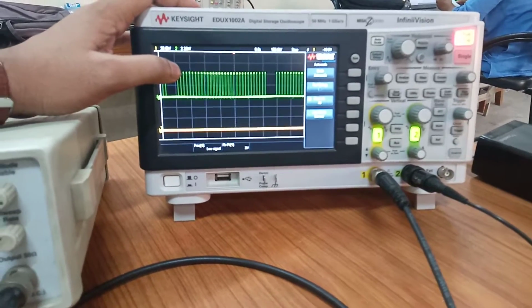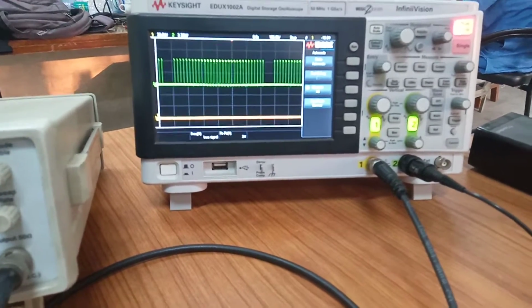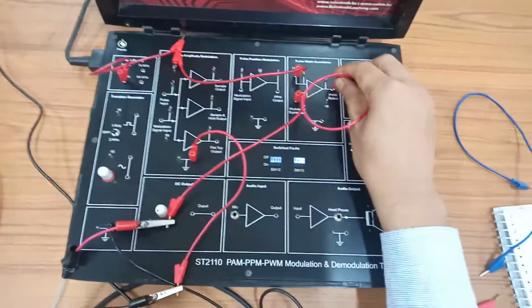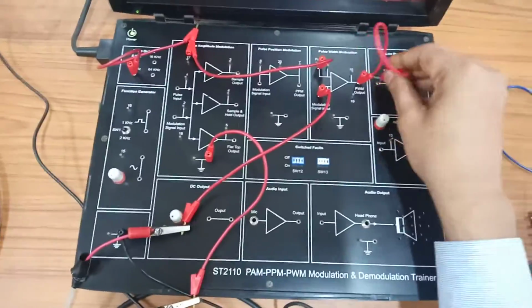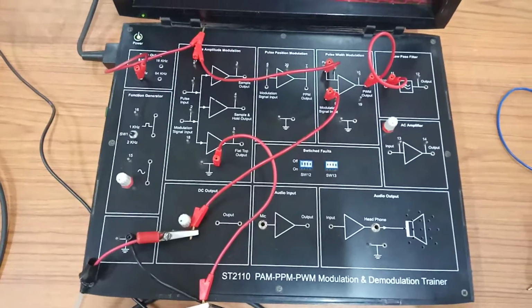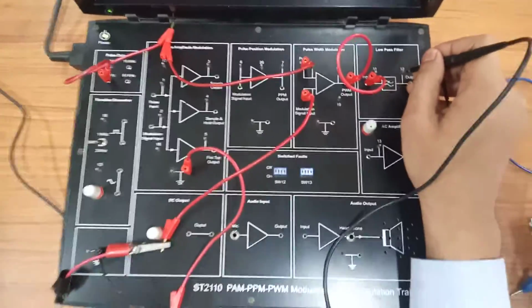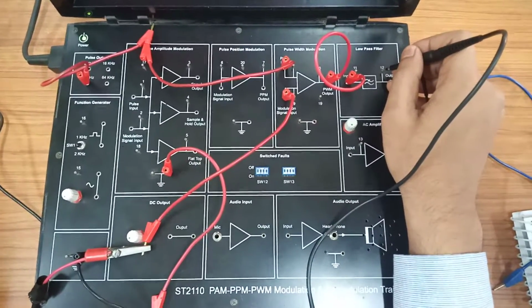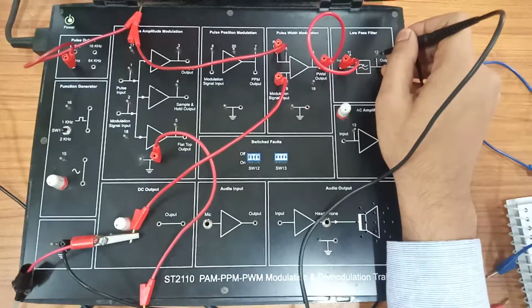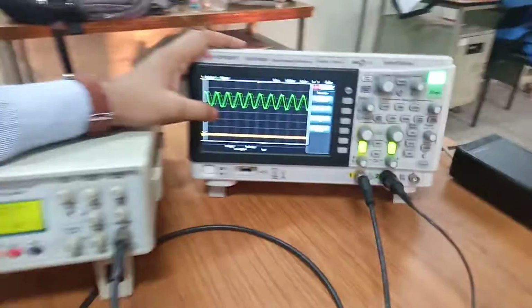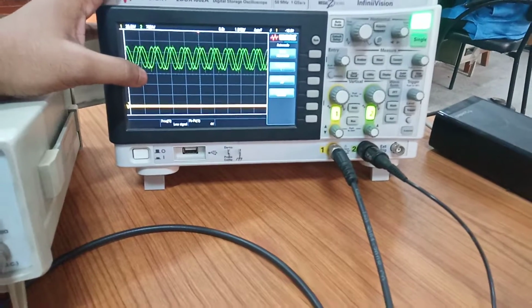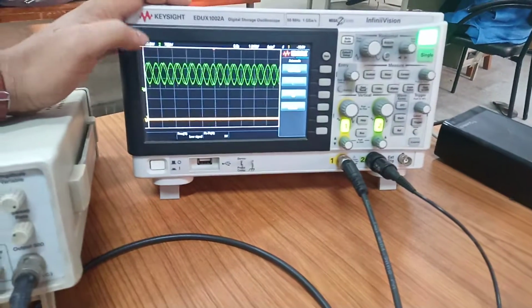After demodulation, we will see how we retrieve the input again. So I am going to connect this PWM output to the input of the low pass filter, and we will see on the DSO how we are demodulating the signal. You can see here we have retrieved the message signal back after PWM modulation. The PWM modulated wave is getting demodulated. I'll stop it, then you can see it clearly.